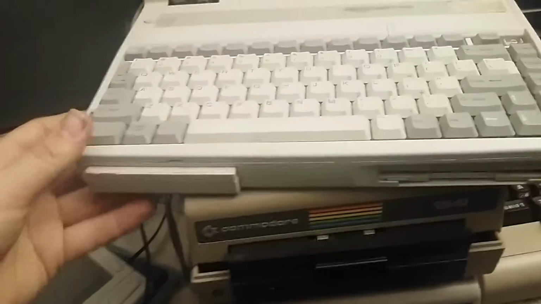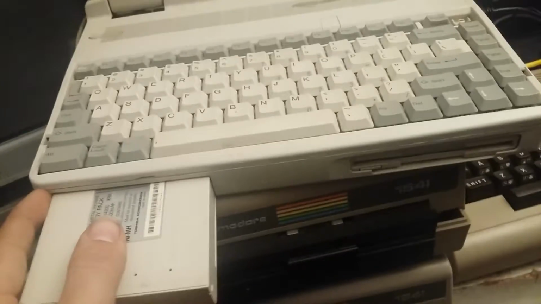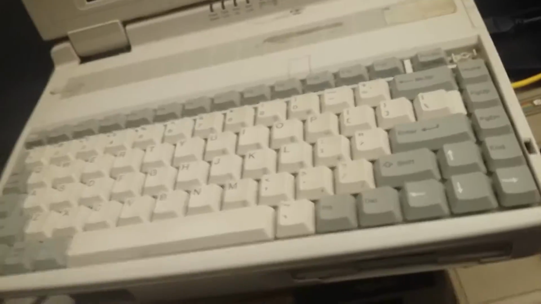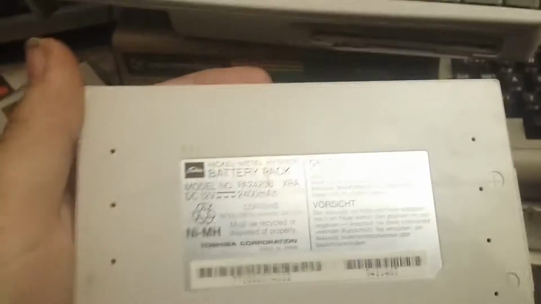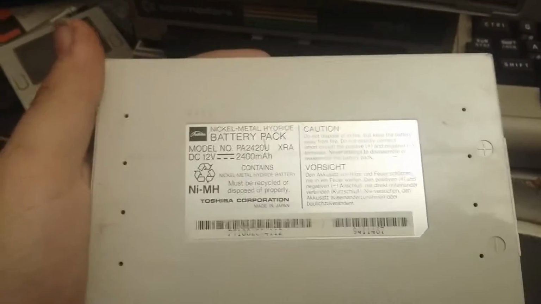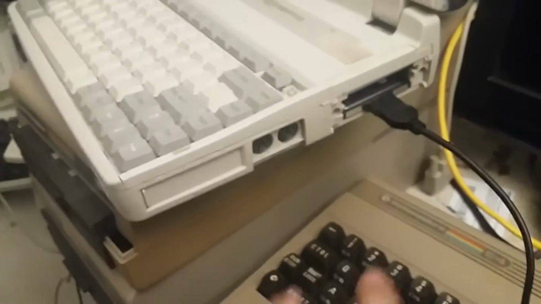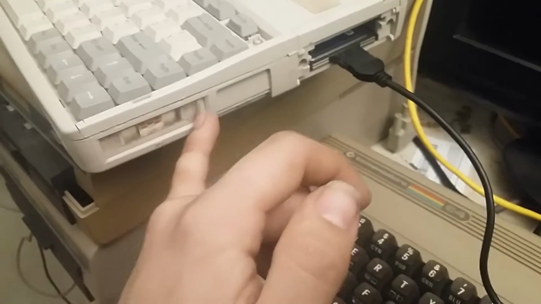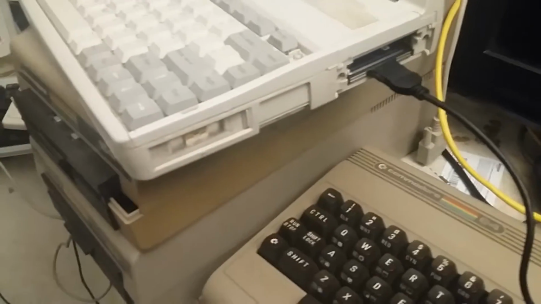Here we've got the battery, which is of course totally shot. Now, unlike conventional laptops, it's not a lithium-ion pack, it's a nickel metal hydride pack. Again, that goes to show how old this thing is. It's 12 volts at 2400 milliamp hours, if it still worked, but it doesn't. Then here's the PS2 ports, and here's the click port for the ballpoint mouse that I don't have.